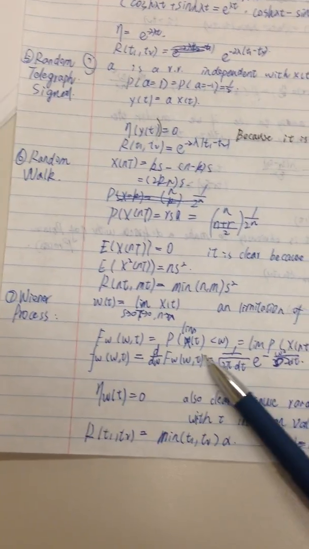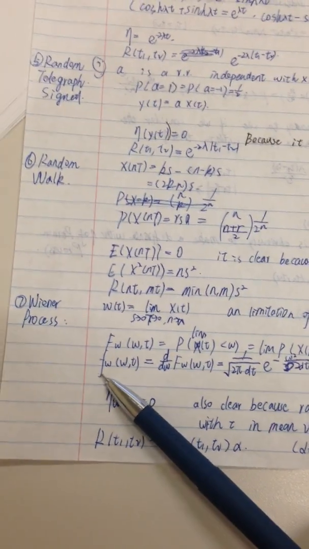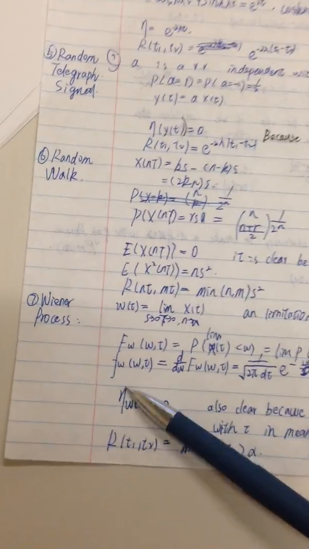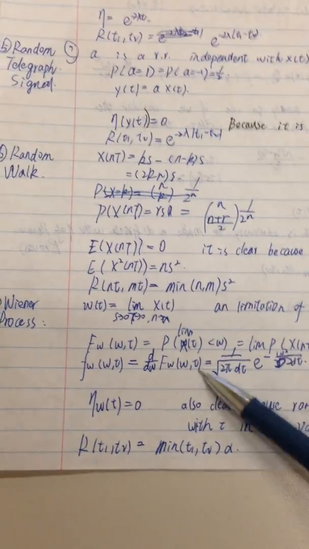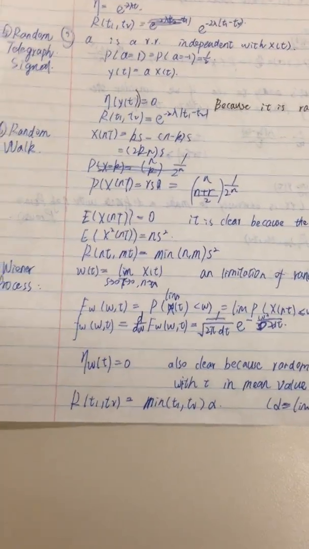And we know that we have this function. We can write, from the lecture notes, we all know that the density function is equal to this one, and this is just like a normal function.